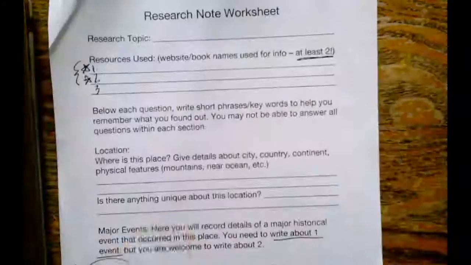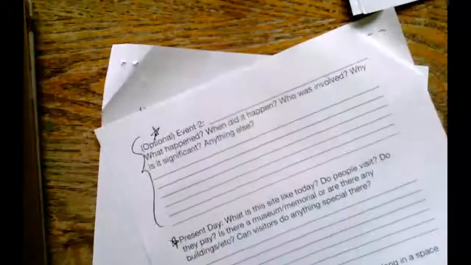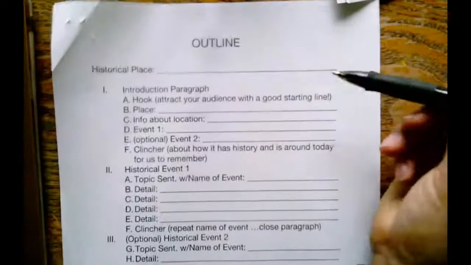All you need to do is take your note page. So you'll take your note page here. You can pull it apart if you'd like to. So take my note page that has all my notes on it about my place, and you're going to transfer those things to this outline.